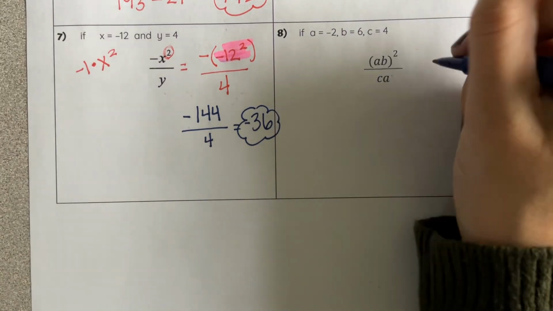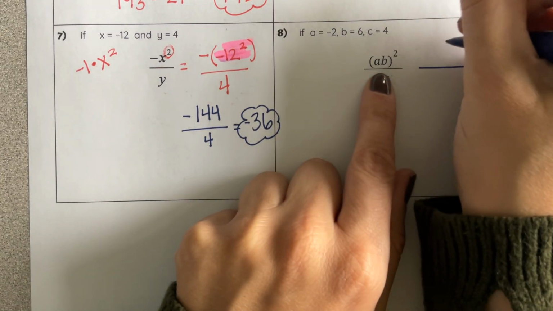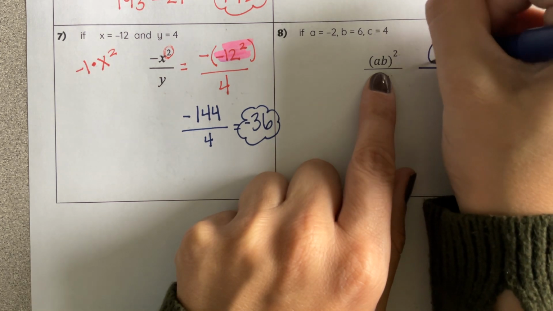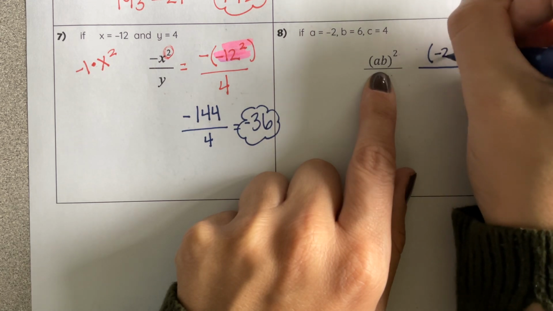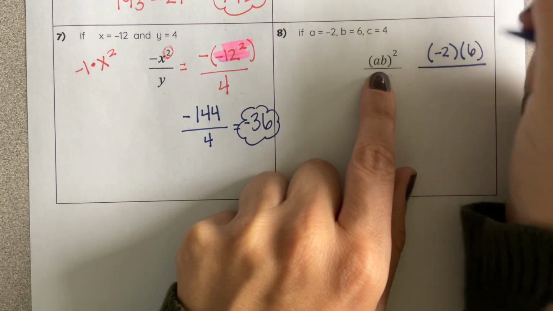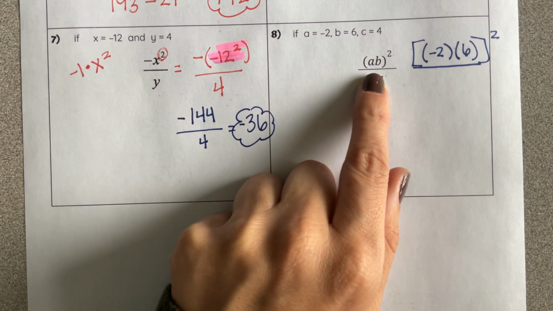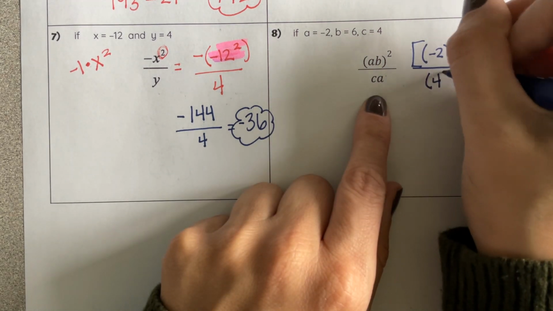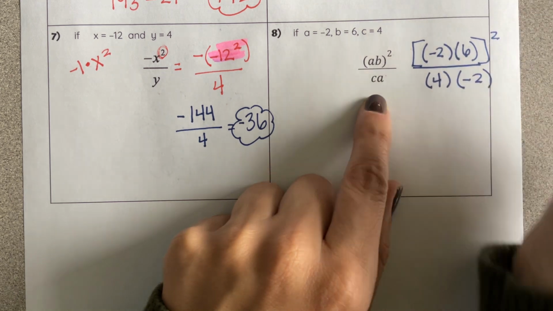All right, last one here. We have a, b next to each other. That whole entire thing is squared. So we're doing our a value of negative 2 times our b value of 6, but this whole entire thing is squared over our c value of 4 times our a value of negative 2.